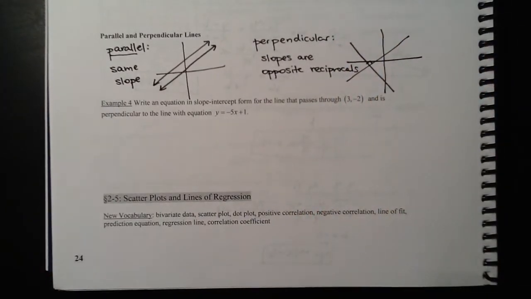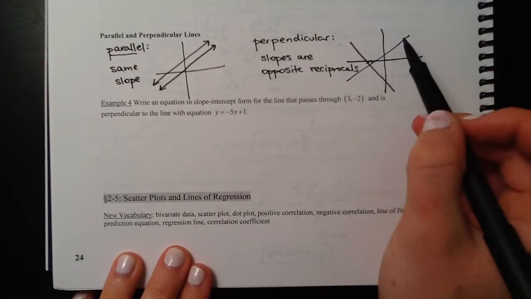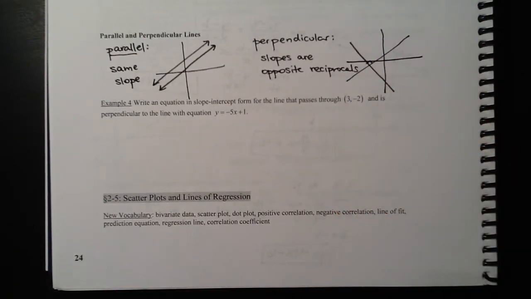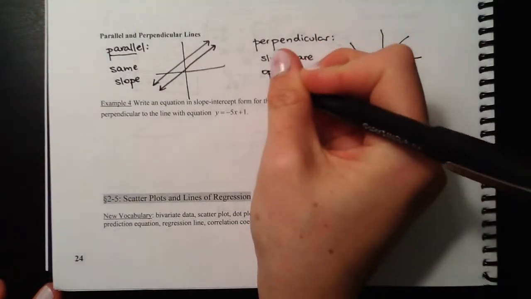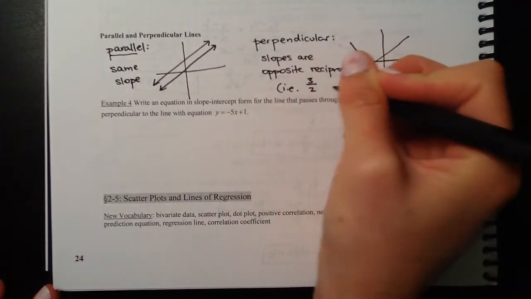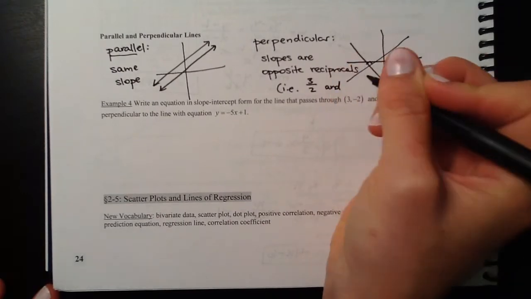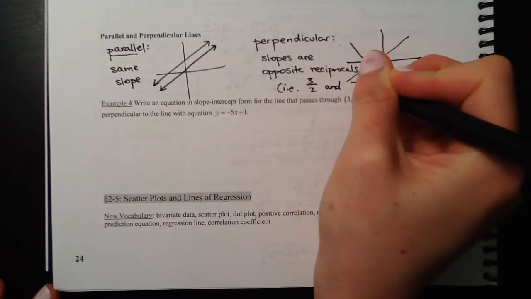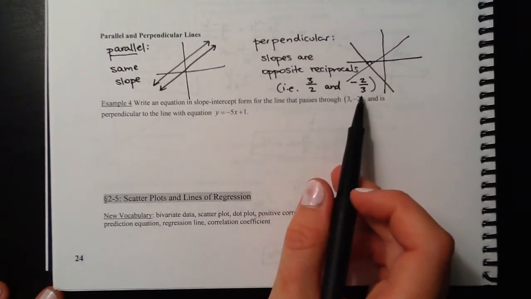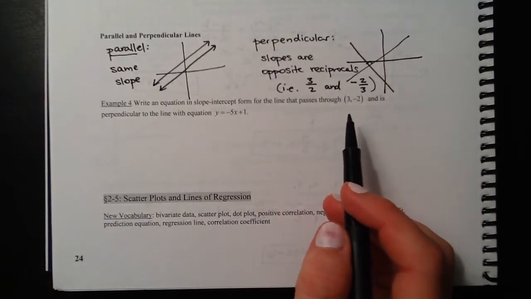So opposite means you switch the sign. So you can see like one has a positive slope, one has a negative slope, and then reciprocals means you flip the fraction. So for example, let's say that one of them is 3/2. The opposite reciprocal of that would be negative, and then you flip to 2/3. So those two would be slopes that are opposite reciprocals. They would be slopes that would end up perpendicular.